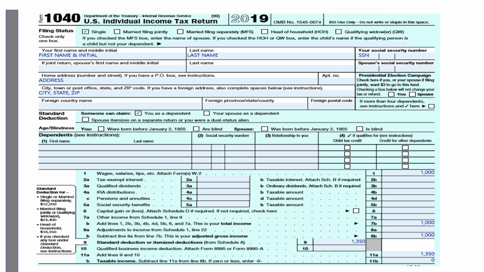Since you had no other income in our example, you will carry this down to line 7B, as this is your total income. Since you had no adjustments to income, you will carry this down to line 8B, which is your AGI, your adjusted gross income. Next, we need to compute your standard deduction on line 9.